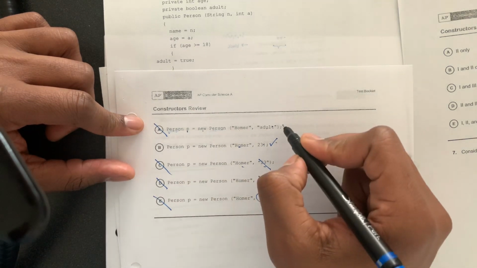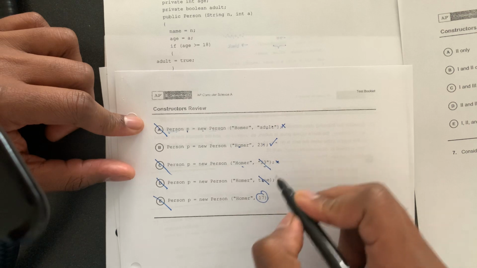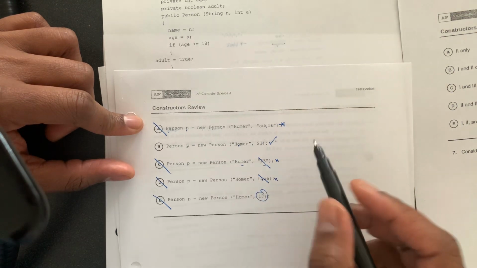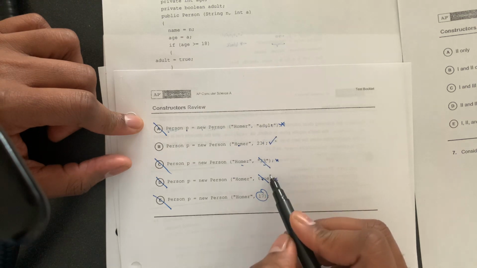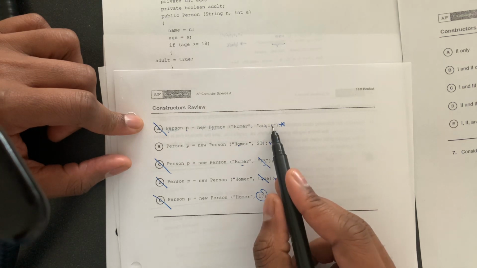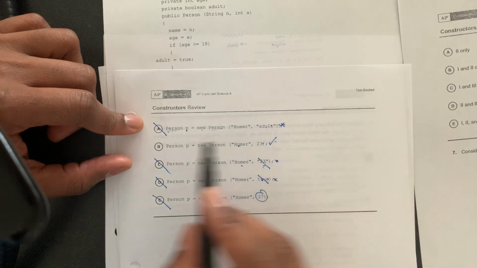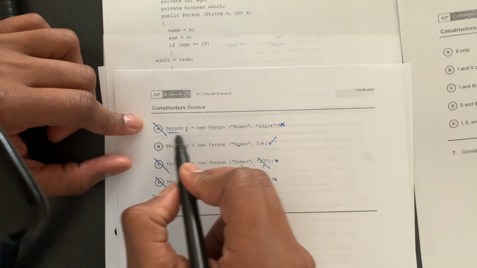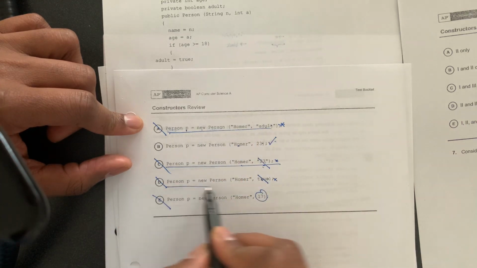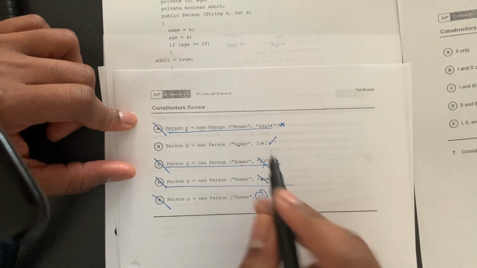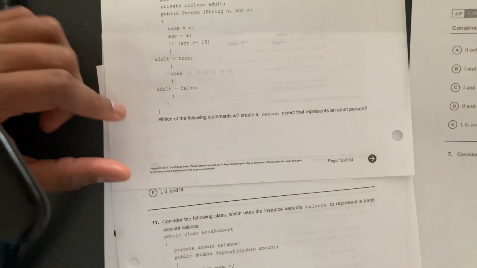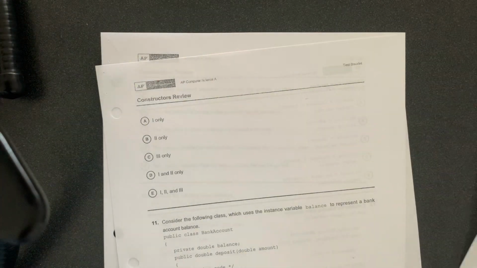These 3, A, C, and D, all would actually create compile errors because the right type of parameter is not passed for the second parameter. So if you had these lines of code for A, C, and D, your code won't even compile because they don't have the right parameters. For number 10, just going through a lot of papers.